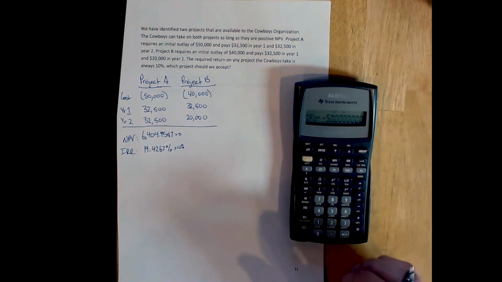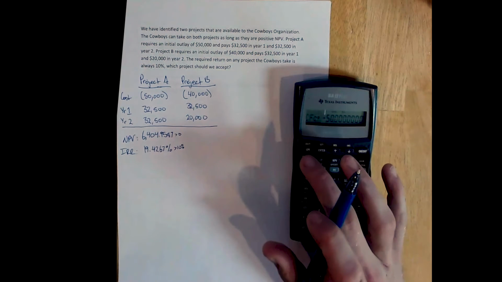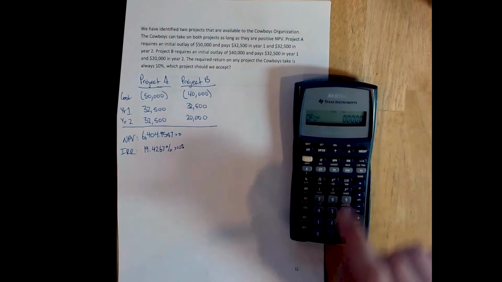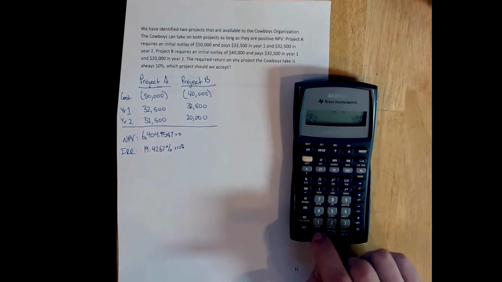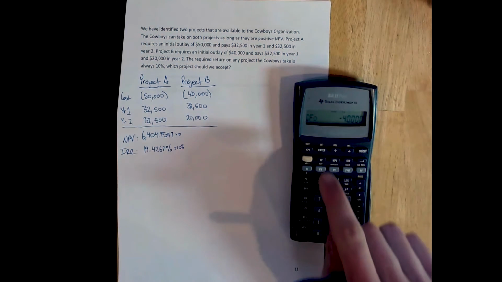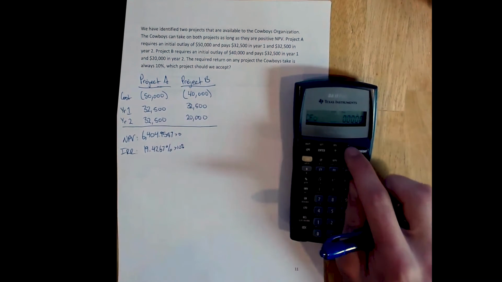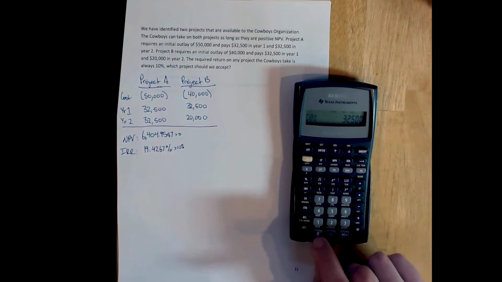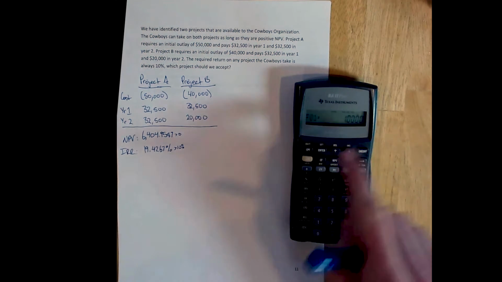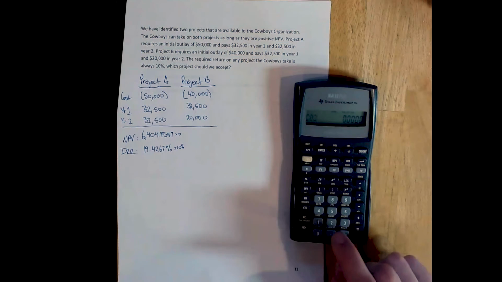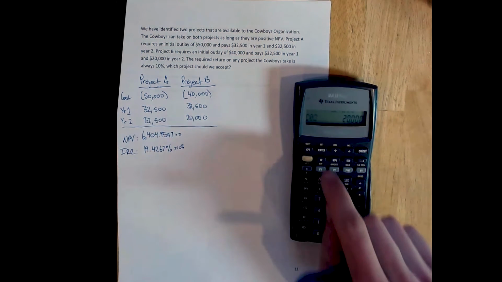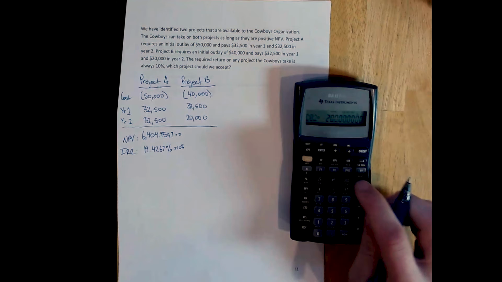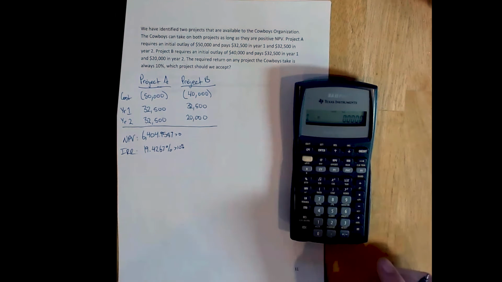Now, project B has slightly different cash flows, so we'll go back into the cash flow environment and clear out. Our initial cash flow, our initial cost is $40,000 for project B. We make that a negative. We set that value. The first cash flow, C01, is $32,500. Now this cash flow doesn't repeat because the second cash flow is $20,000. So we're going to have to enter both cash flows individually. But once we're done entering the second cash flow, we can go straight to calculating net present value.